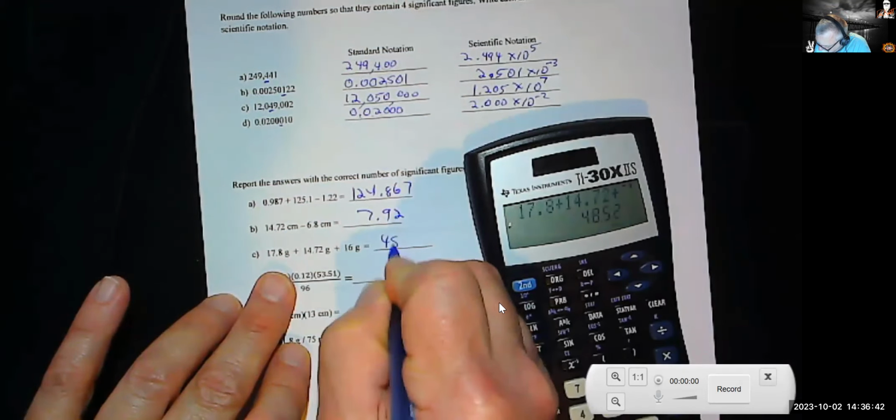So then the second one is 14.72 minus 6.8, and that's going to be 7.92. Okay. Third one, 17.8 plus 14.72 plus 16 gives me 48.52. So those were all addition and subtraction. Now we're doing multiplication and division.